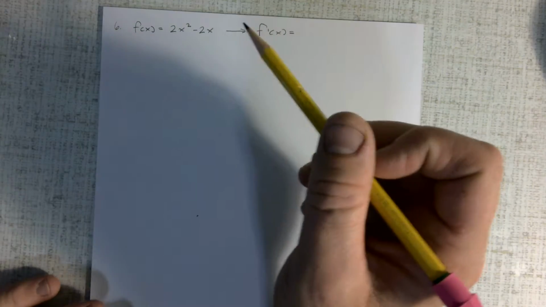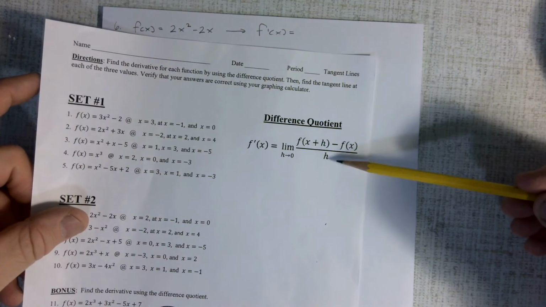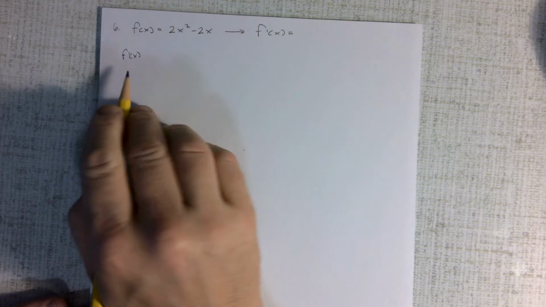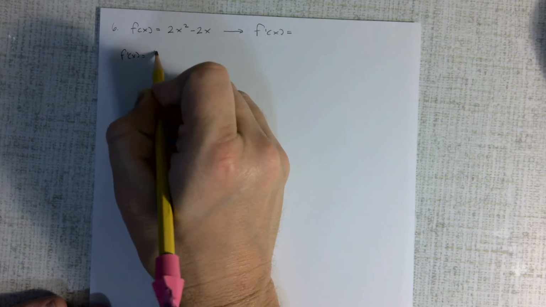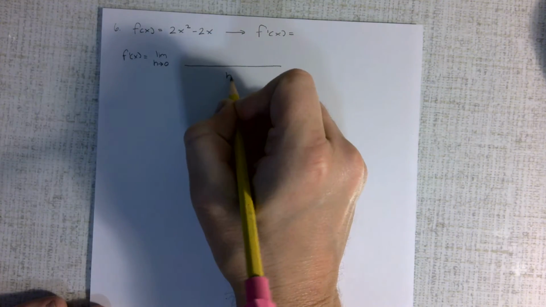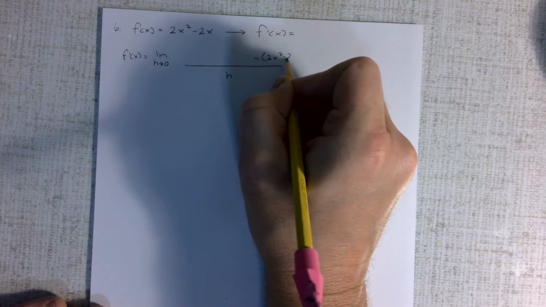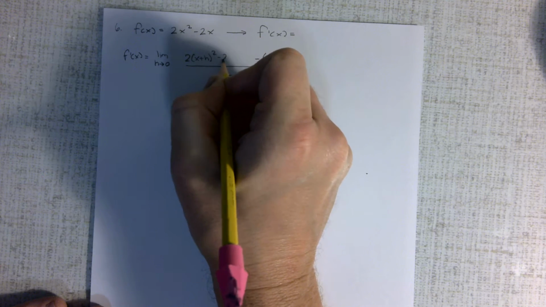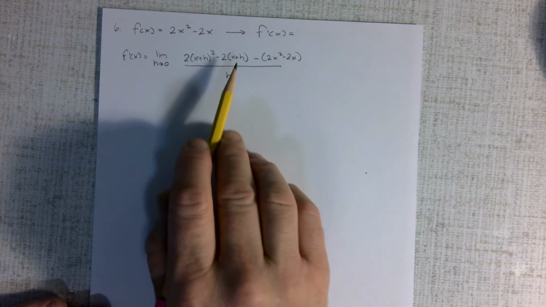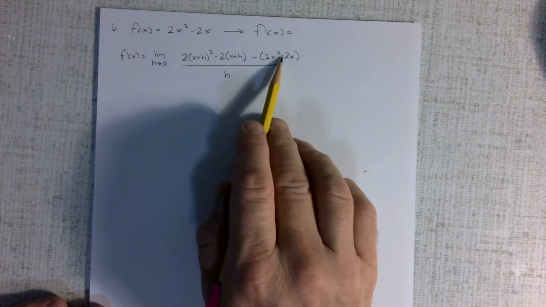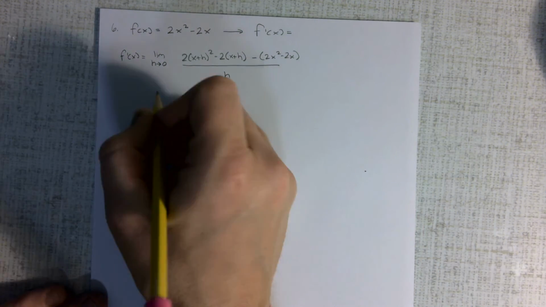Well, we know we need to use the difference quotient, which is right here. And so what we're going to do is to find its derivative, and that's the notation for the derivative. We're going to take the limit as h goes to 0 of the function with x plus h entered into it, minus the function there. So this is the first function, same thing with x plus h, minus the same thing with just an x, all over h. Now it's just a matter of simplifying it down.